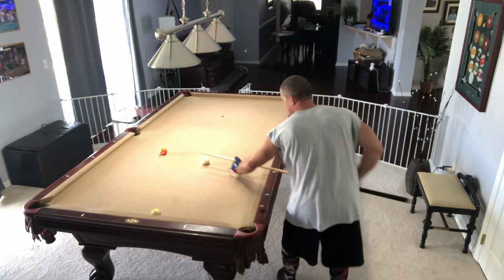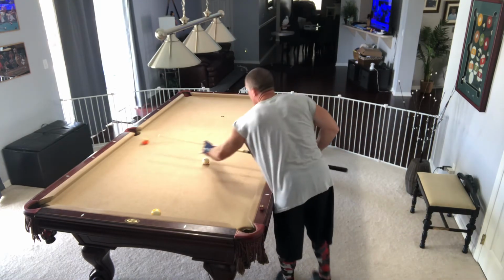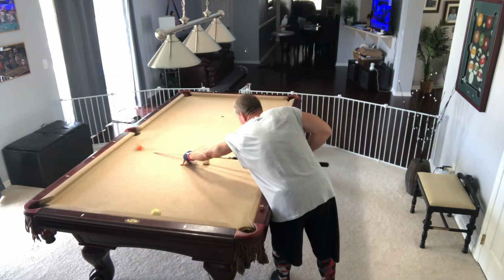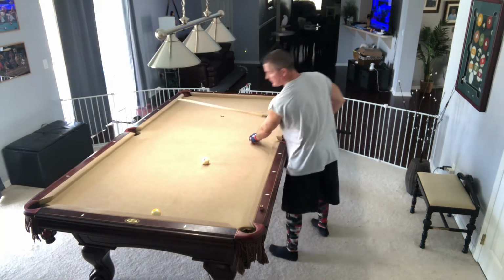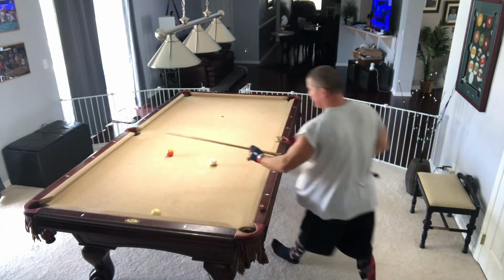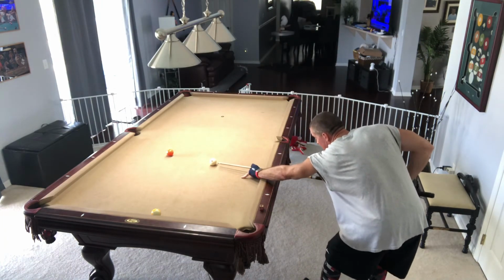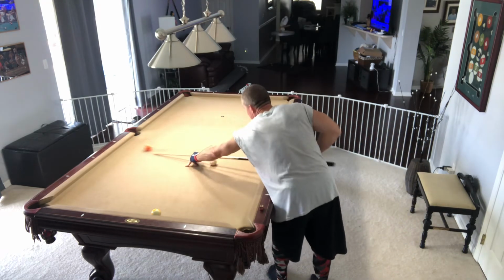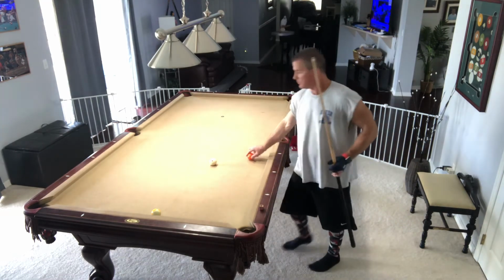So if I use left, we're putting right, a half a tip. If I use a full tip, maybe not that extreme. Now, if I use right-hand English, that's going to put left on it, half a tip. Now it's going to become shorter.